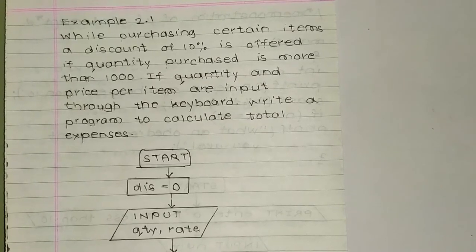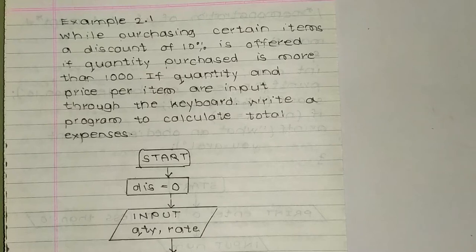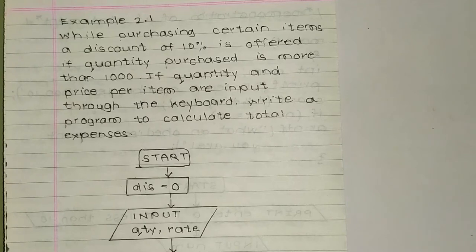Example 2.1. While purchasing certain items, a discount of 10% is offered. So this is the first statement. Now if the quantity purchased is more than 1000, and if quantity and price per item are input through keyboard, write a program to calculate total expenses.